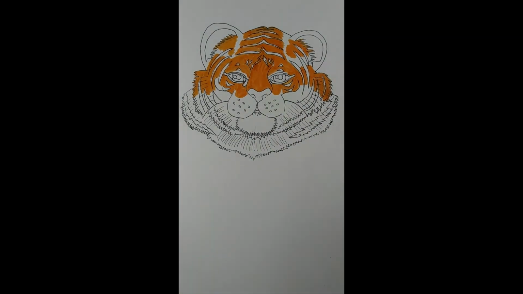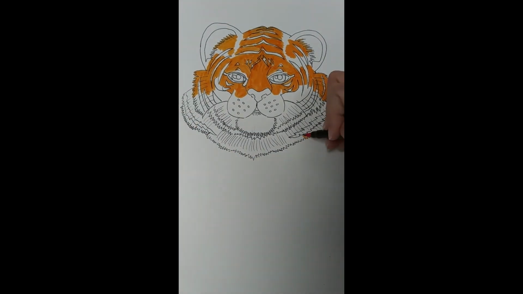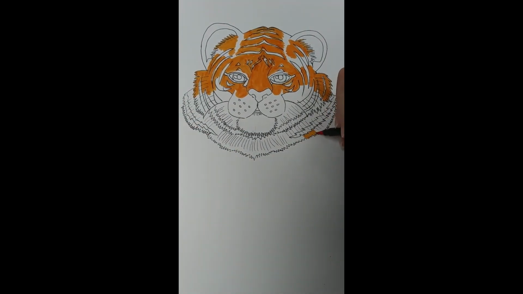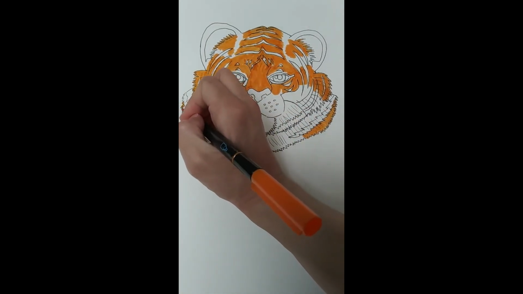All right, now the last bit of orange that I'm going to use in this piece is actually going to be at the bottom part of his mane down here. So I'm just going to very carefully use the point, make some little lines. Very careful, staying inside each little zigzag the best I can. Do the same thing on the other side.